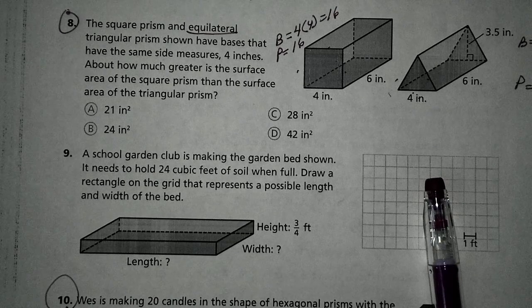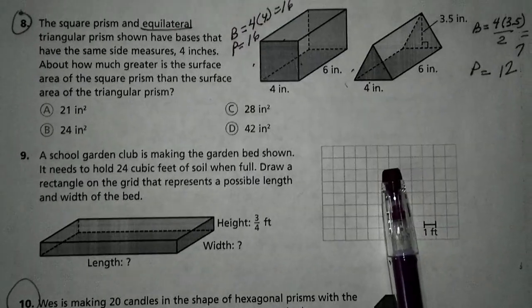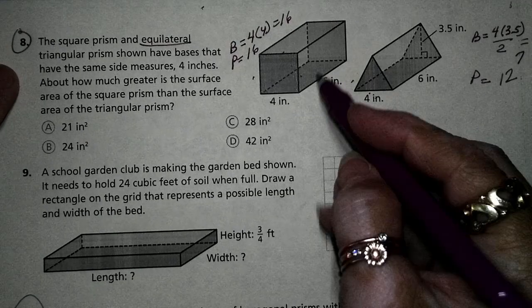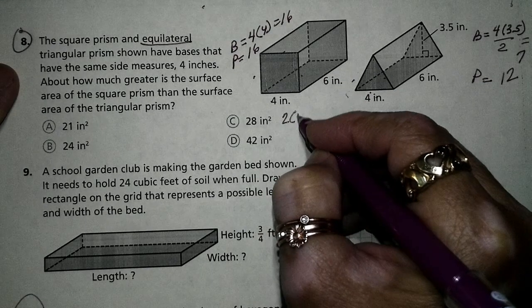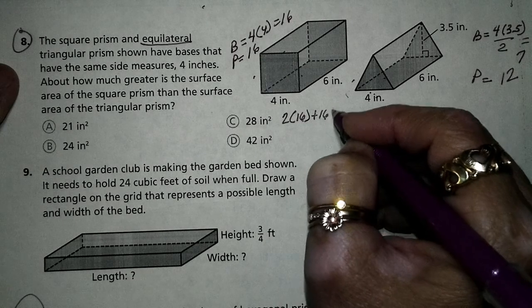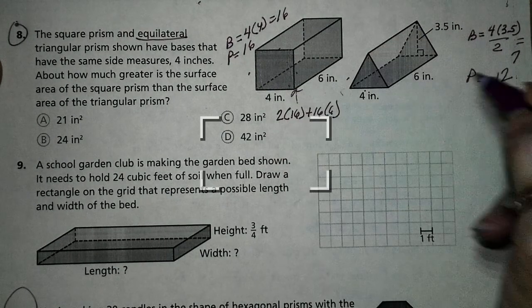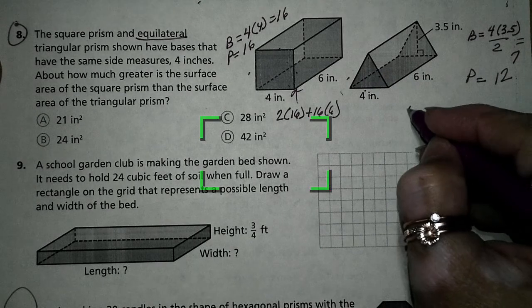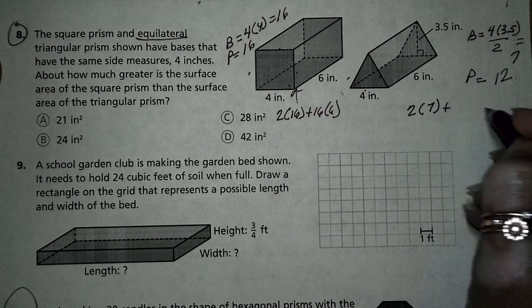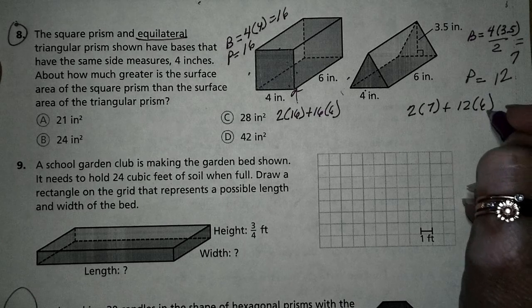Okay. All right, so surface area. So 2 times 16 plus 16 times 6. That's for this one. And then this one would be 2 times 7 plus 12 times 6.